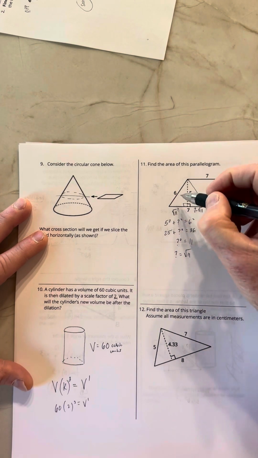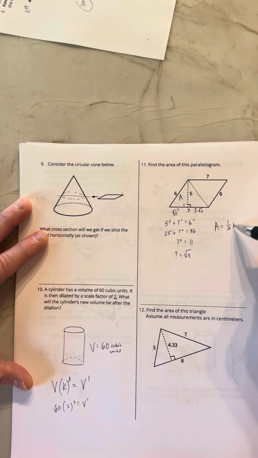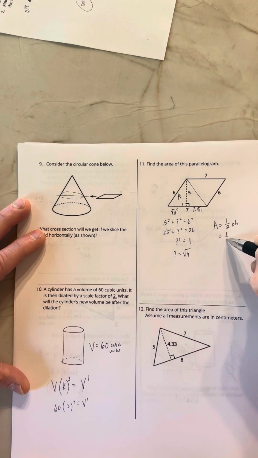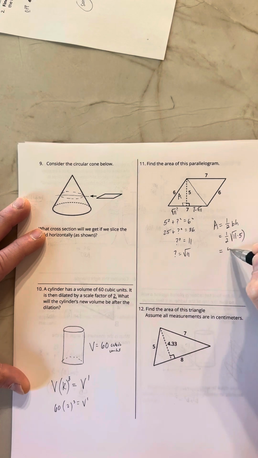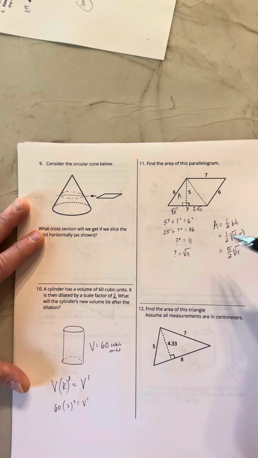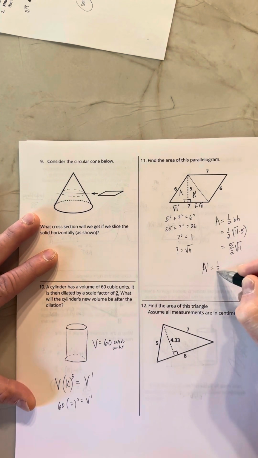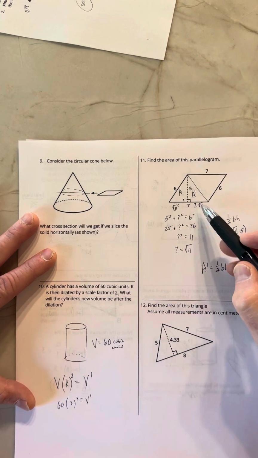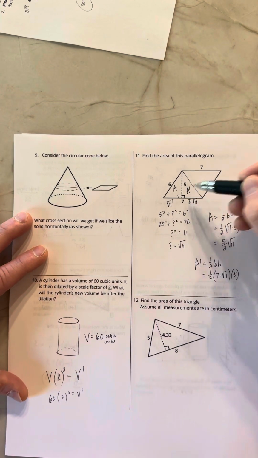So not a big deal. To get the area of this one, you'll say area equals 1/2 base times height. So 1/2 square root of 11 times your height, which is 5. So you'll get 1/2 times 5 is 5/2 times square root of 11. Now let's look at this one. Let's just call this A prime. A prime will still equal 1/2 the base times the height. So you have the base, you have the height. So 1/2 7 minus square root of 11 times 5. That'll give you the answer for A prime.